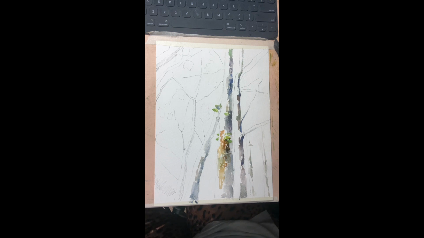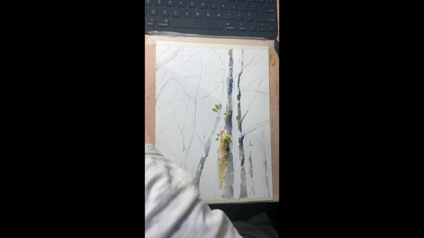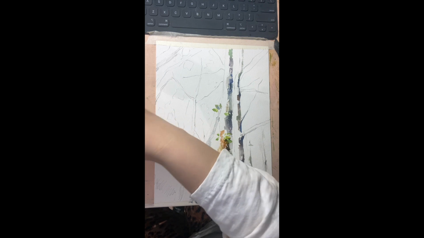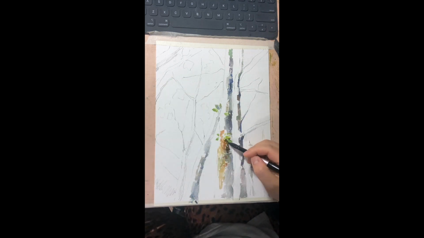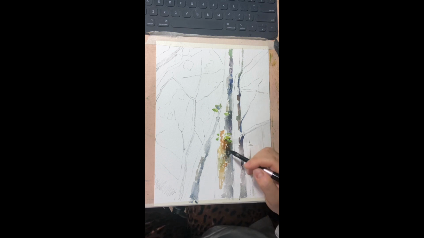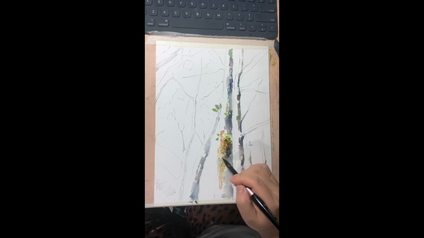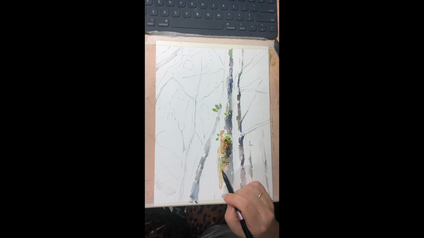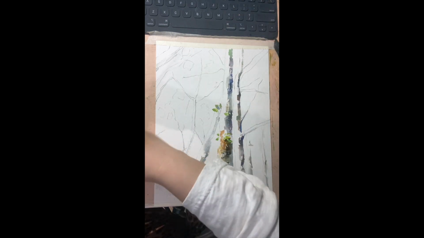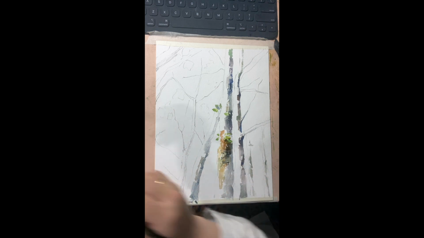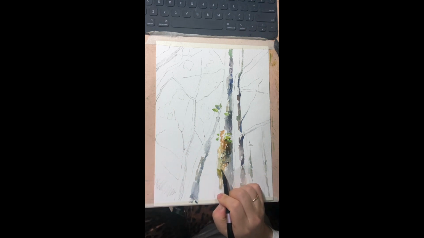Okay. You see how much I'm leaving some highlights over there? That brings the sparkle to the painting. Now you bring that little darker color to a little bit of the left side, not too much. Not too much. And then mix into the yellow ochre, which is the earthy yellow color that you use.